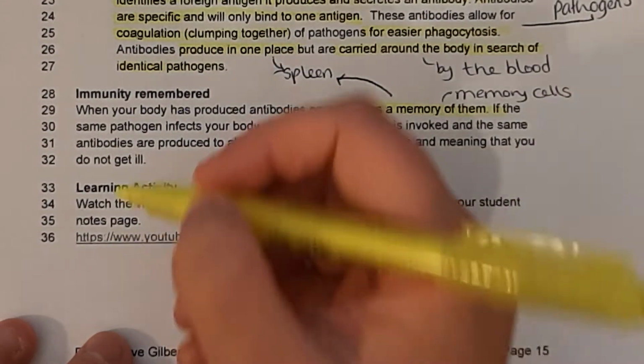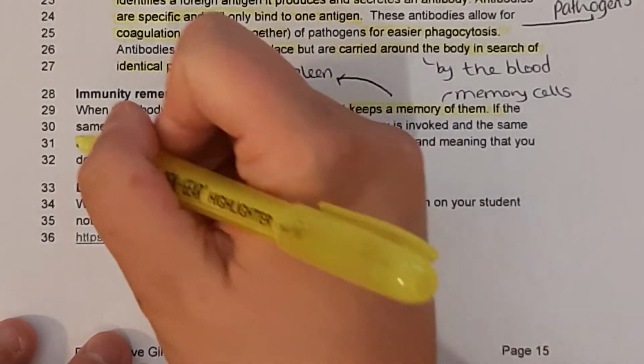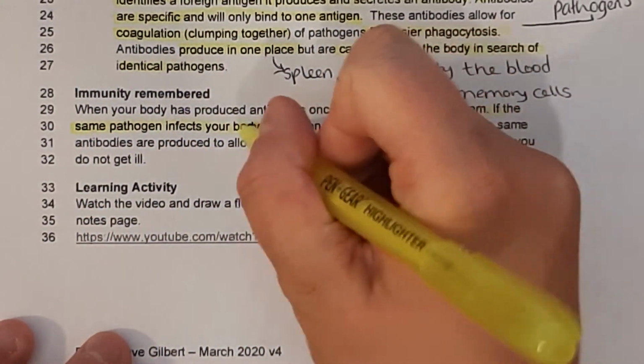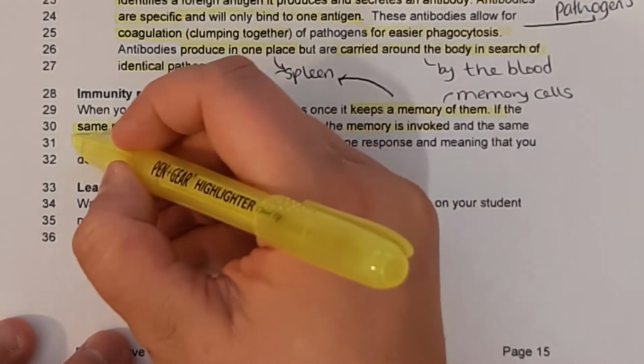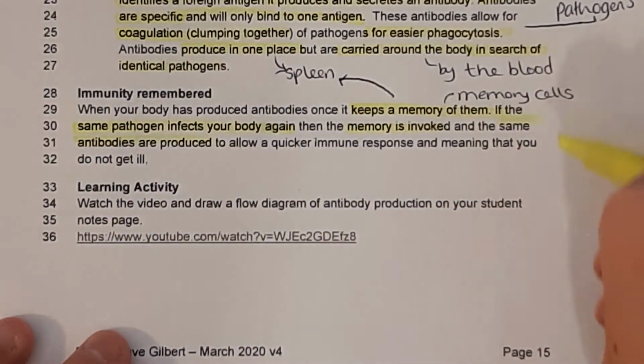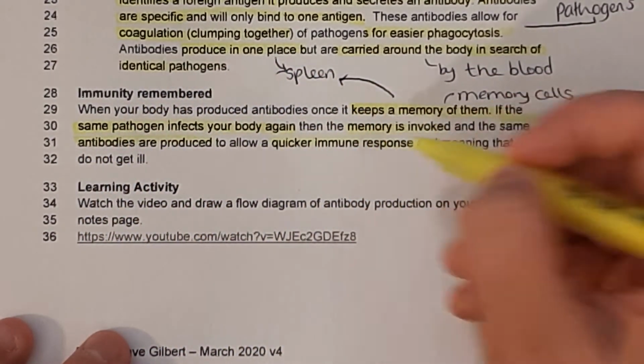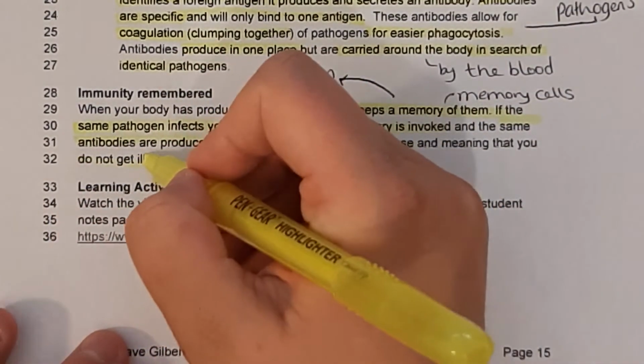And again, if that same pathogen infects you again, it notices, okay, and the memory is invoked and the same antibodies are produced, and that way you get a quicker immune response and you don't get ill. That is brilliant.